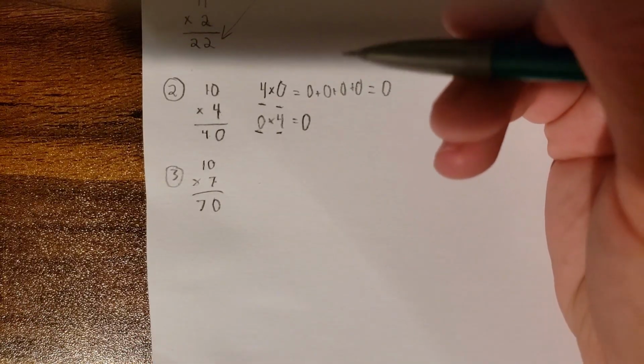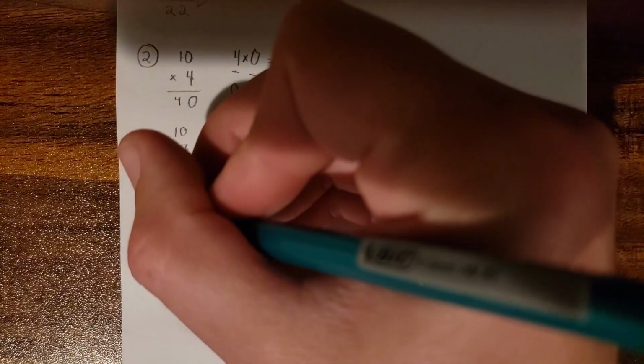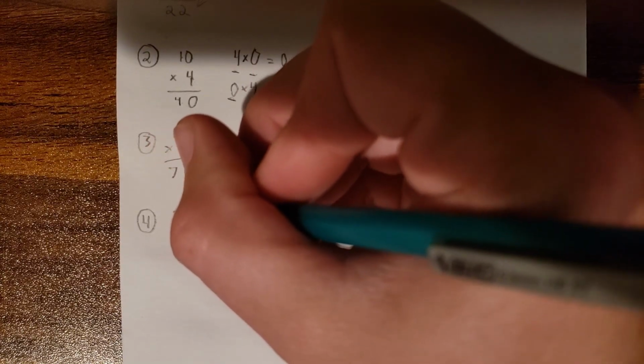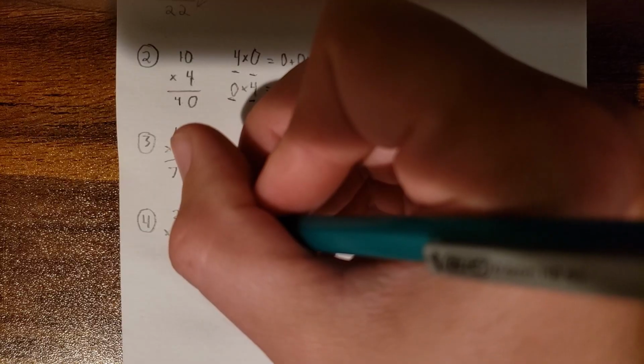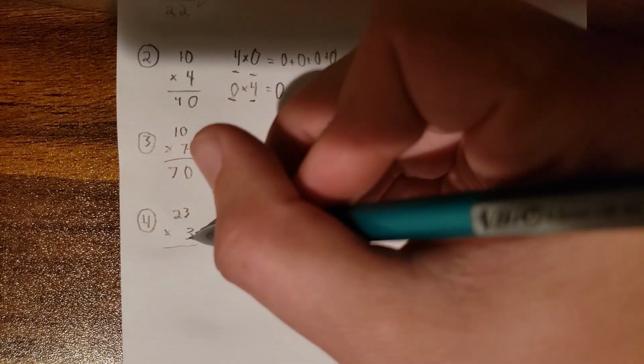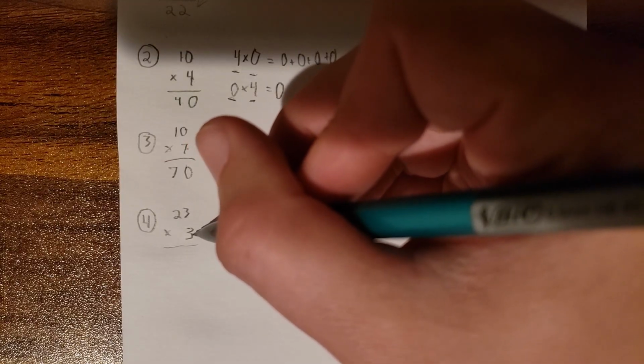Now let's get a little bit bigger. Here we'll do 23 on top. We'll say I want to multiply that by 3 at first, and then we'll move on from there. So here we have it again. 3 times 3 is going to be 9.